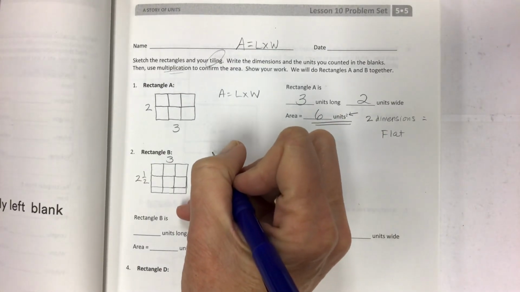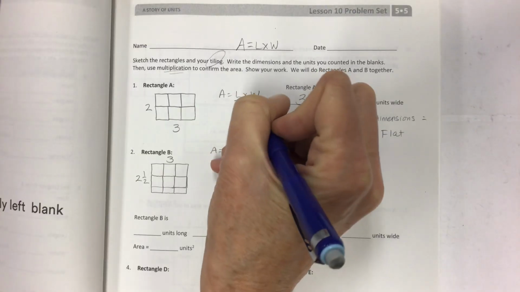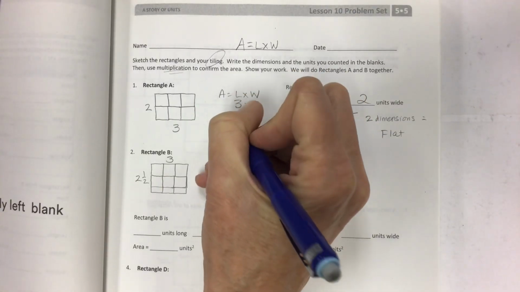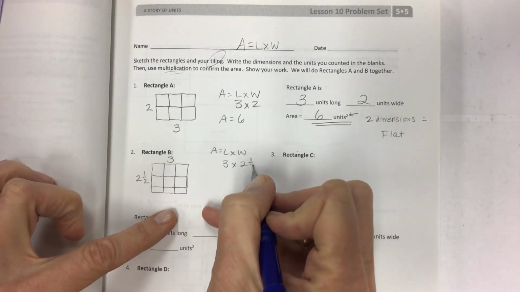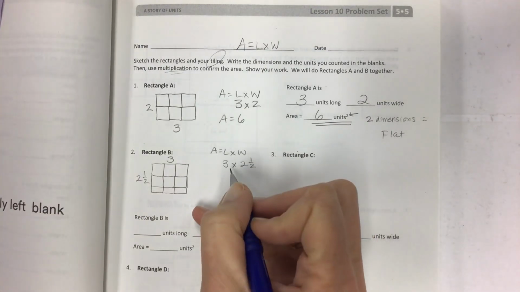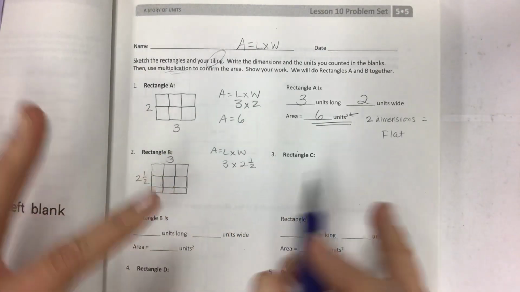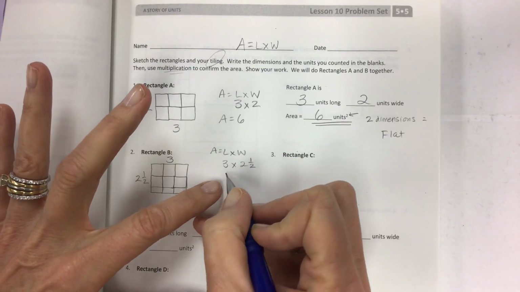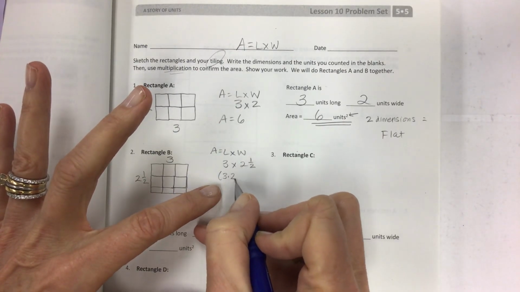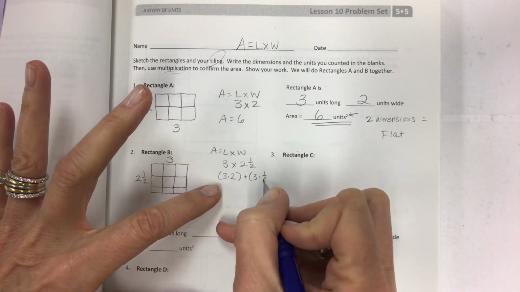Now because area is length times width, here you can put the 3 times 2 and get 6. But here we have 3 times 2.5. And for your different methods of multiplication, okay, another of the methods was to do the 3 by 2 and 3 times 1/2.